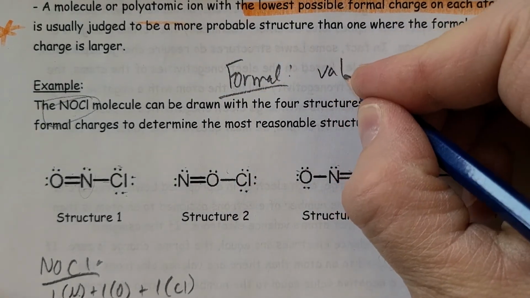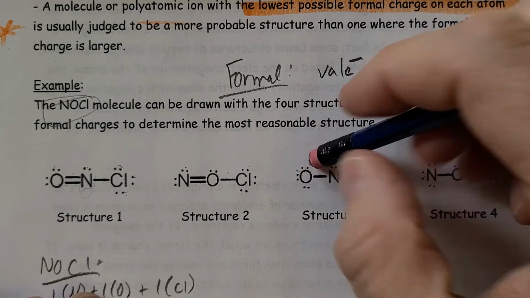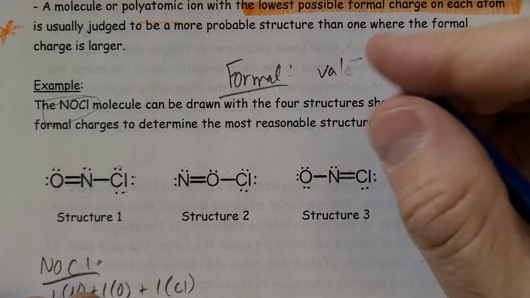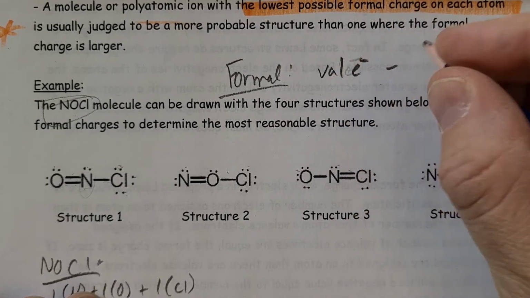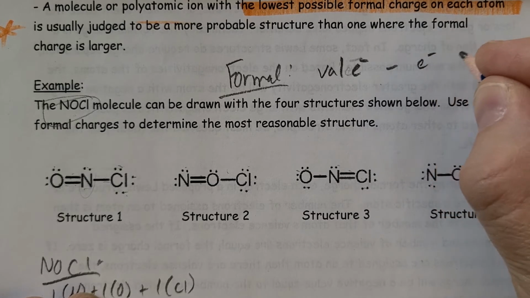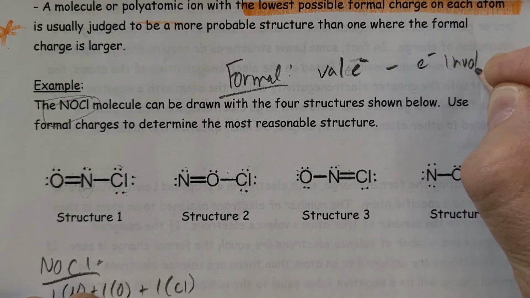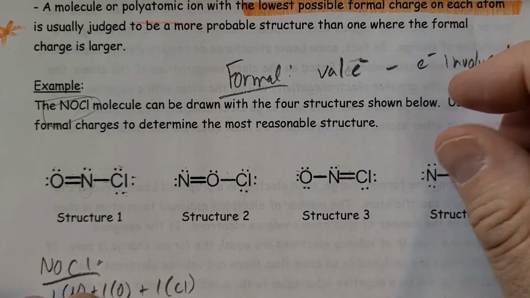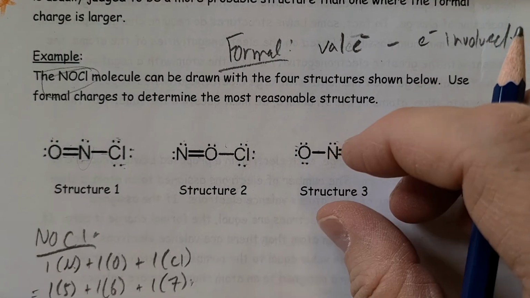So valence electrons, let's rewrite that as valence electrons, subtract electrons involved, I like to refer to it as, and we can get our number. So let's take a look at what we have here.